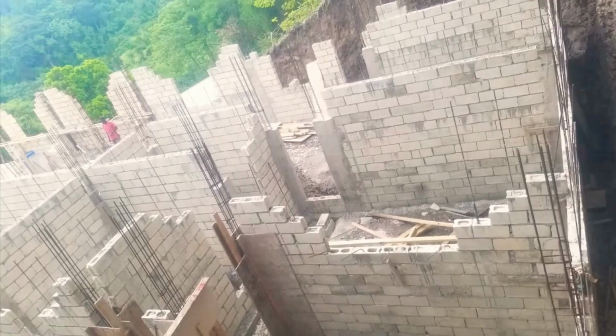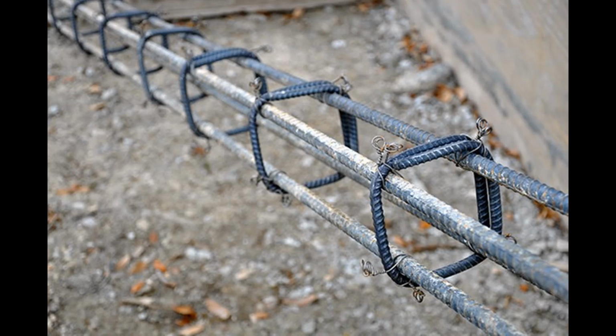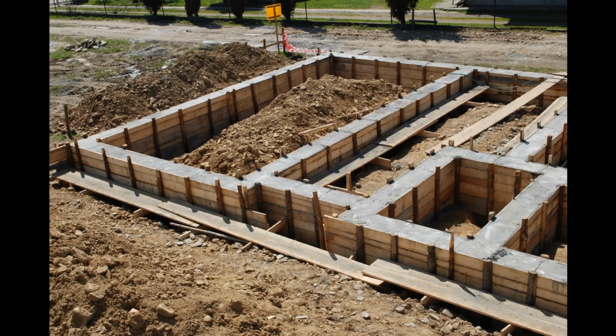In the construction of a residential building, the type of foundation that you need generally depends on whether or not it's a multi-story building or a single-story building. This is how a cage for a proper foundation should look, and this is what it should look like when it is complete and properly boxed.